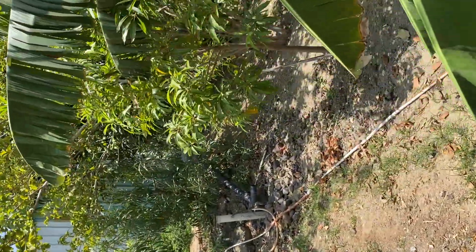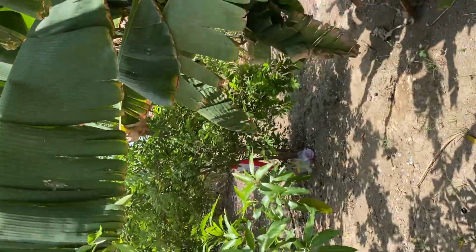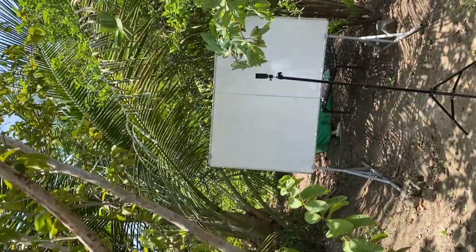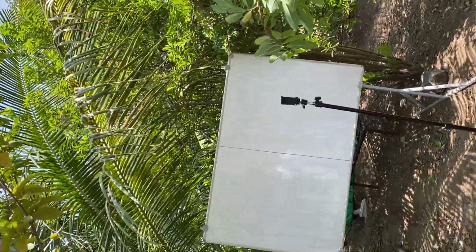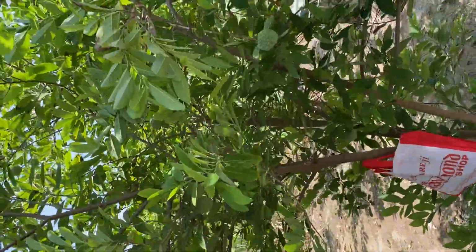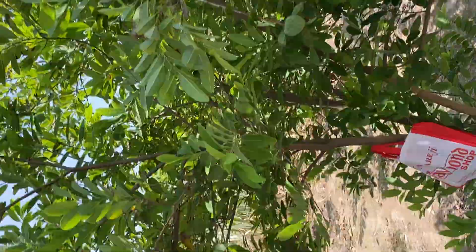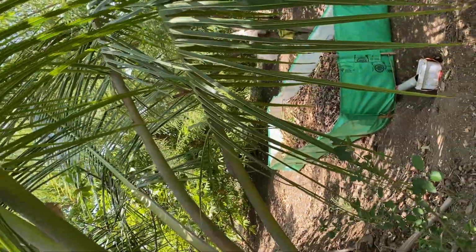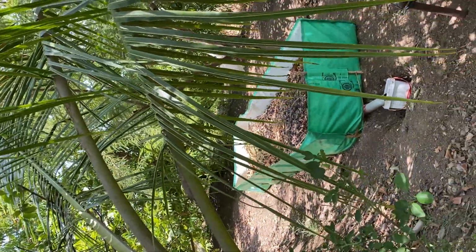So I have put the board for recording lecture here in a small garden we have done with trees here. You can see here we have a plant for vermiculture.